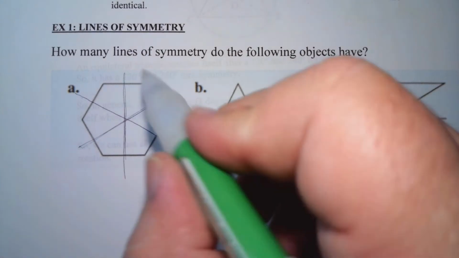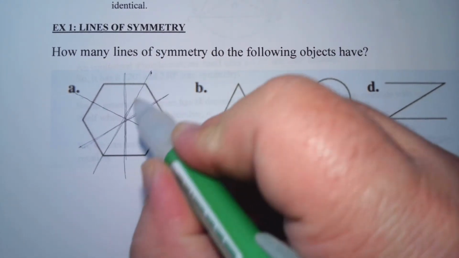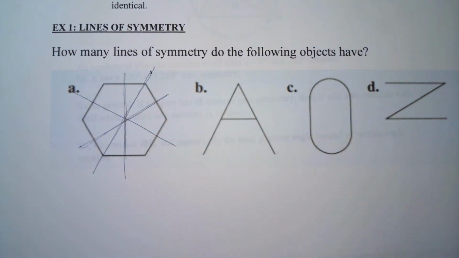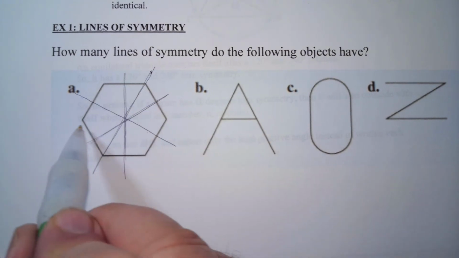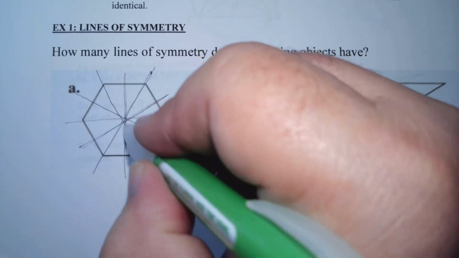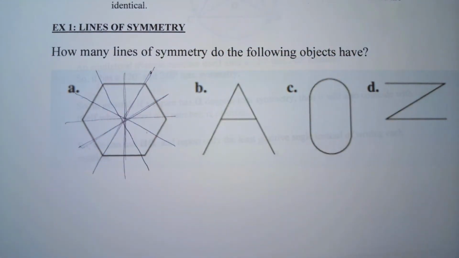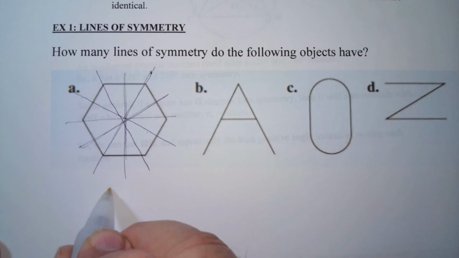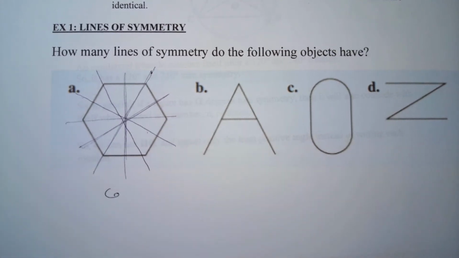That's 3 so far. How about if we use diagonals? This side looks like that. That's good. This side looks like that. That's it. So we have 6 lines of symmetry.